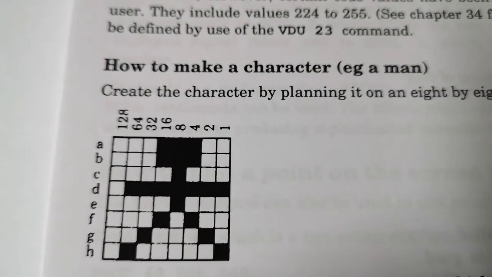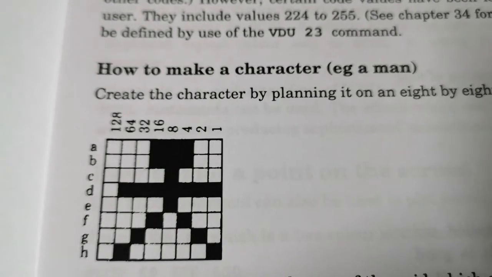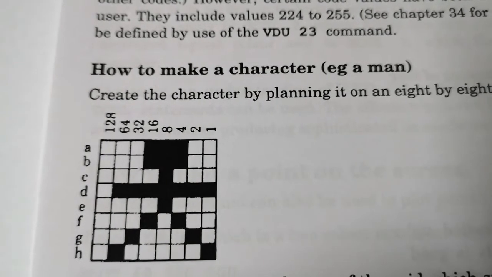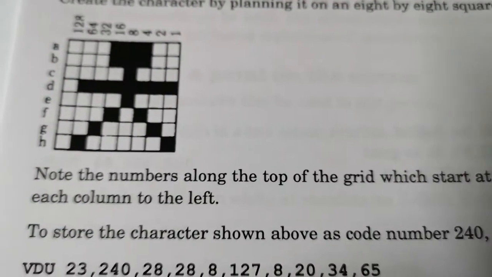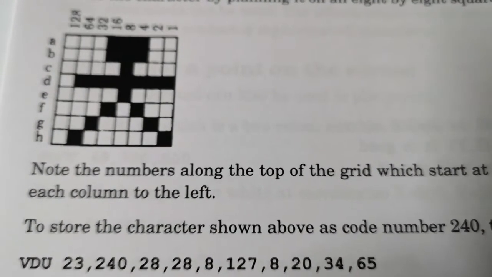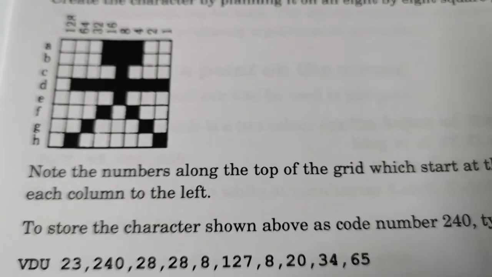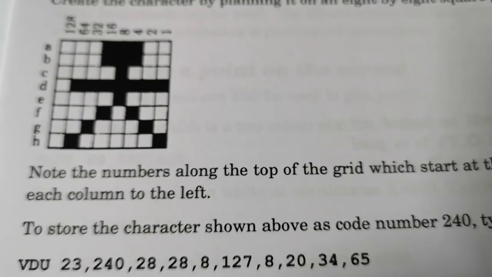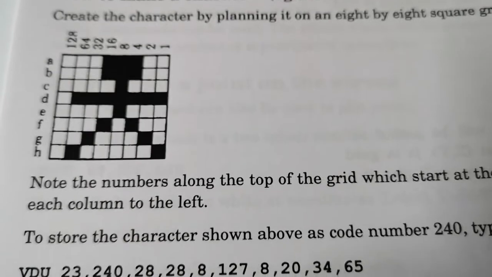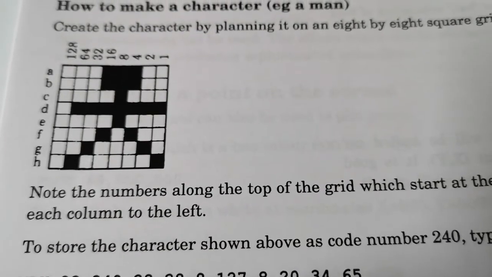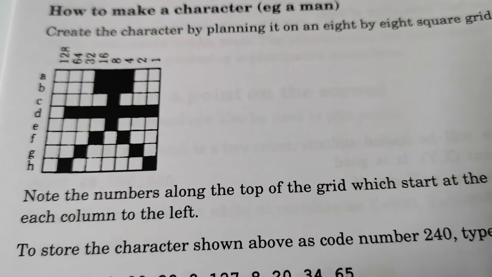Okay, today we're going to start with graphics. It's a very simple little man using the BBC Micro and BBC Basic. And to do this, we're going to use the BBC Basic command of VDU. And if you notice, all of the characters, because we're using an ASCII set, it works on a grid pattern. You've got A to H down the left hand side, and along the top you've got basically 128 to 1 if you're reading it from left to right.